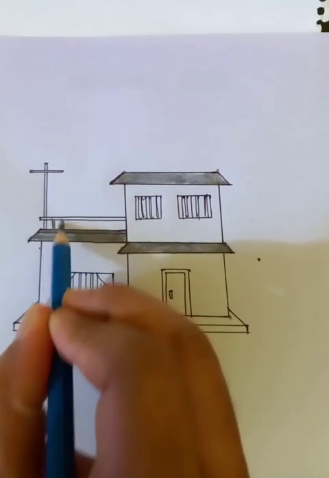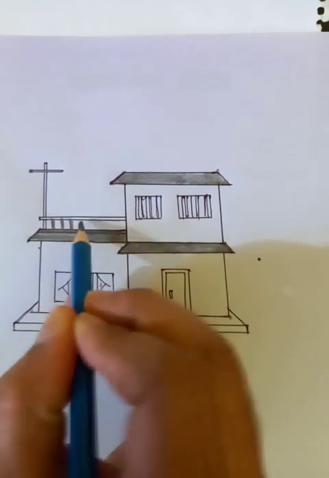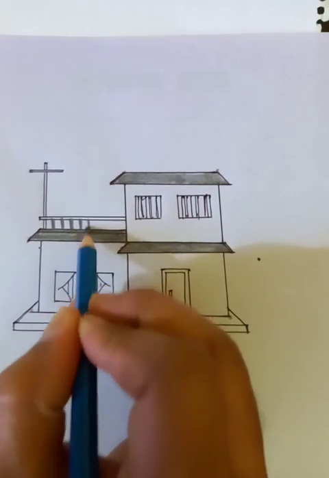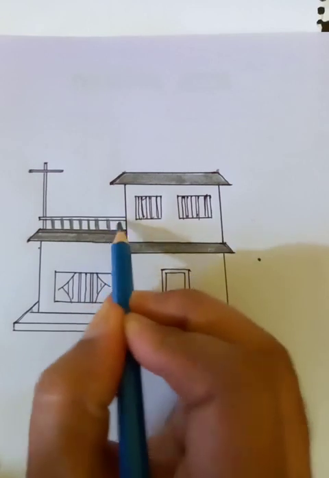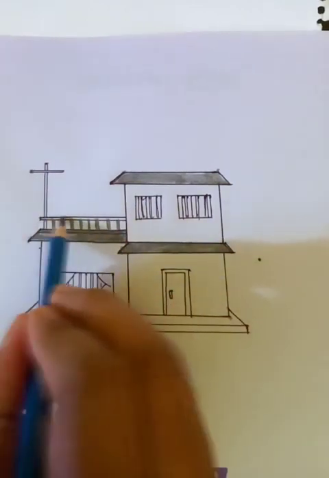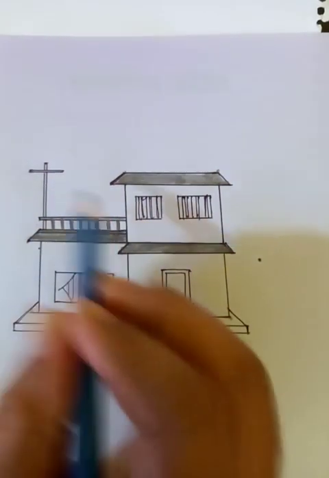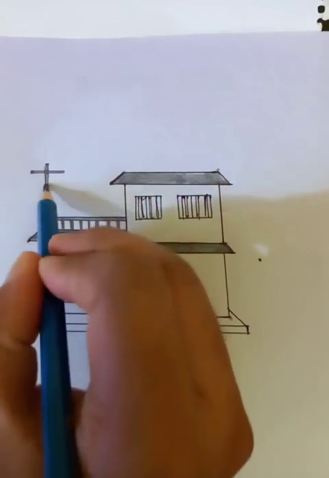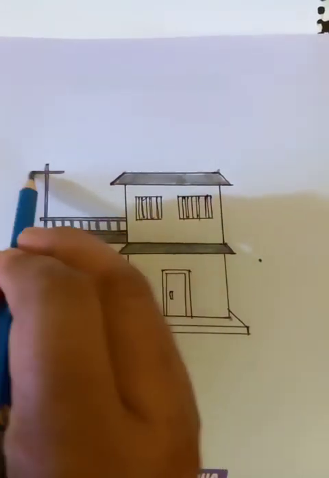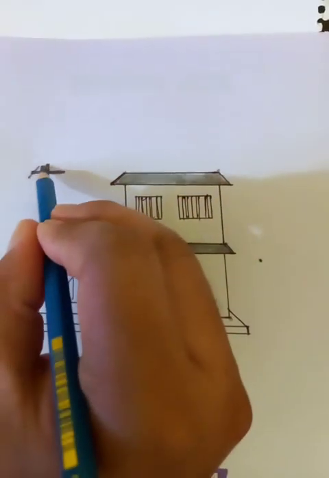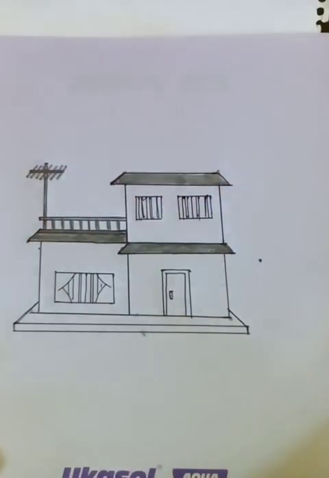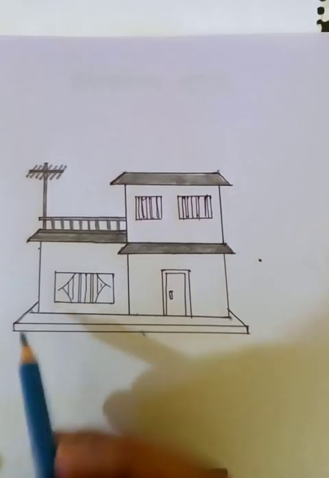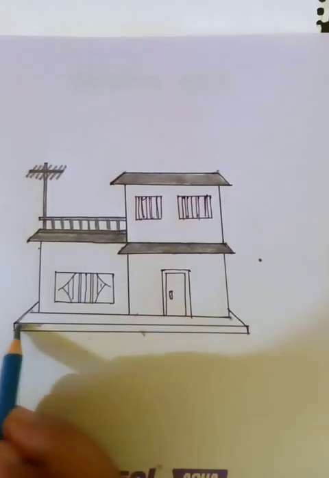These are the railings on the roof. Let's darker this line, also this segment. This is the lines for TV network. Let's make this line darker.